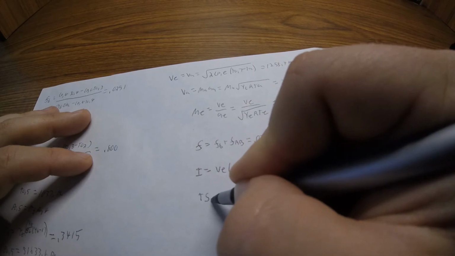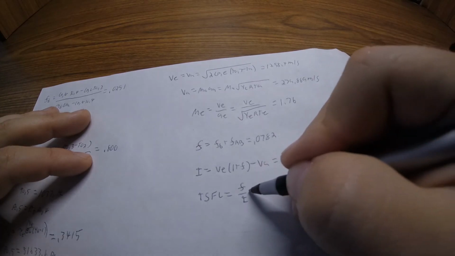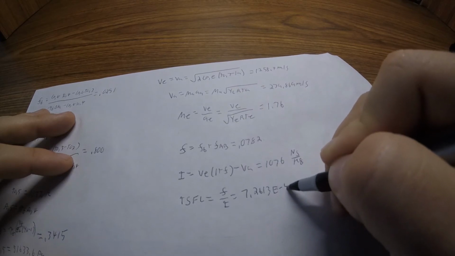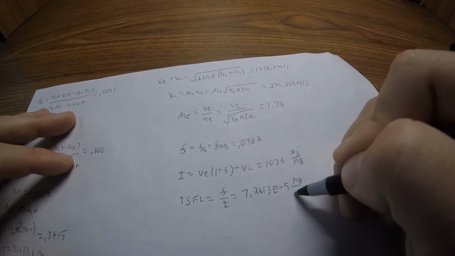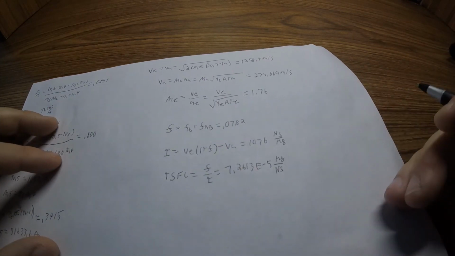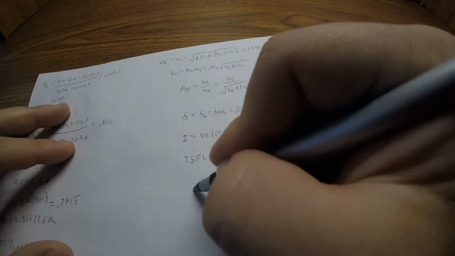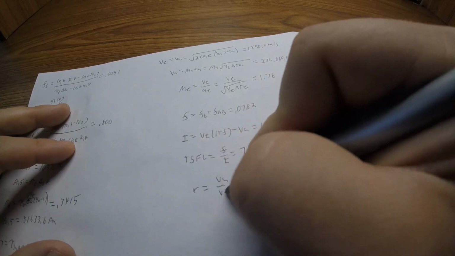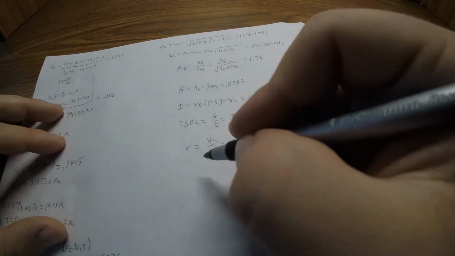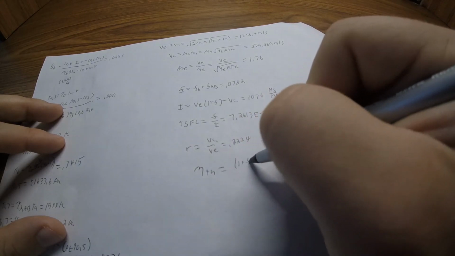But this thrust specific fuel consumption, which equals F divided by I, probably going to be quite large too. So we are using a lot of fuel to get that specific thrust or impulse. But that's a worthy trade-off in this situation, right? Because we need the thrust. So we're going to trade off a little fuel. Now we calculate this value for R, which equals VA divided by VE, that just equals 0.2224. Then we calculate the thermal efficiency using this equation, and these efficiencies aren't going to be very high.